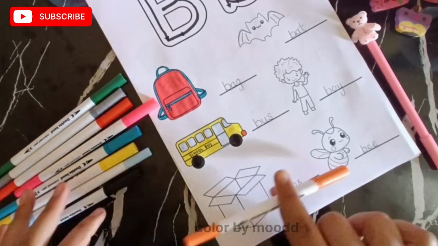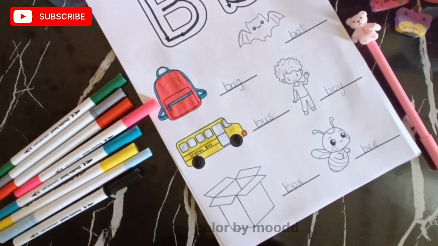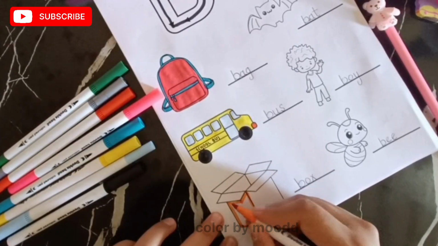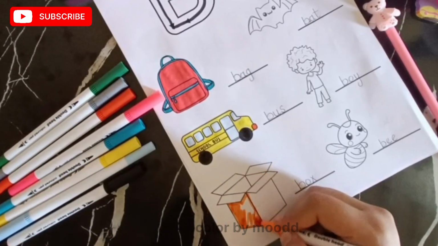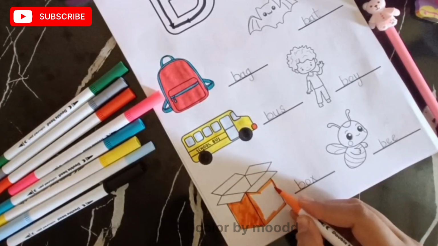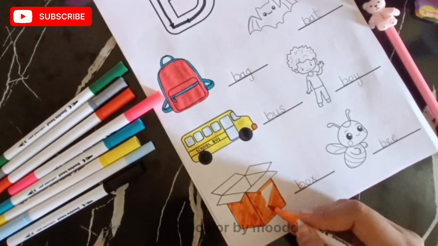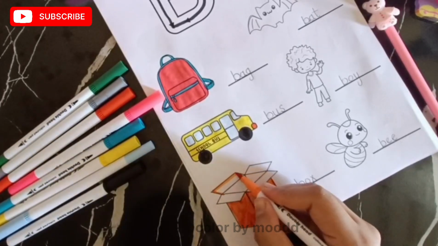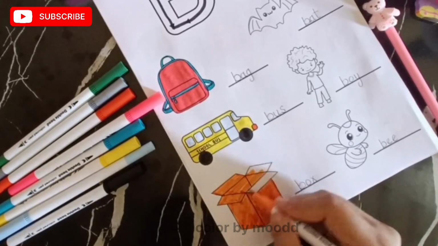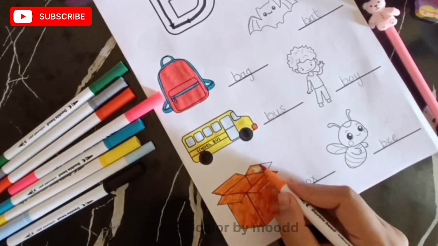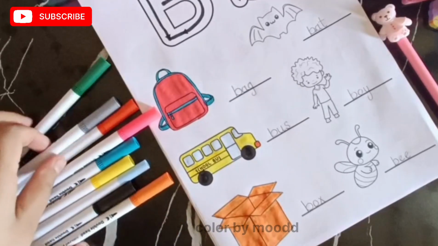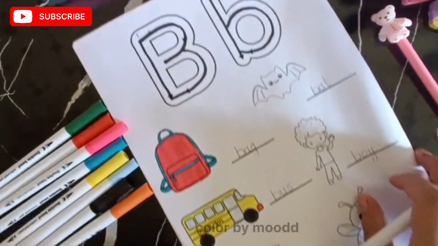In box we are using this orange color. Now we use the silver color in bat.